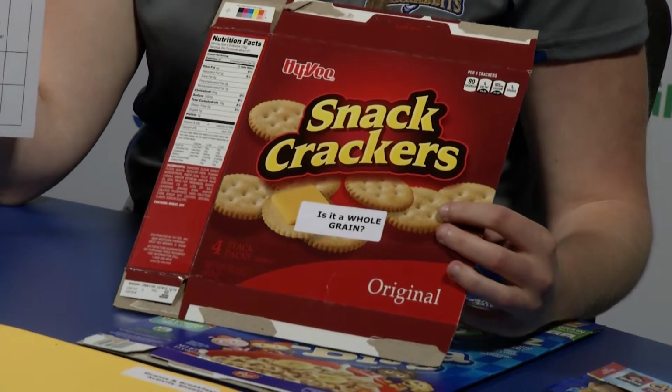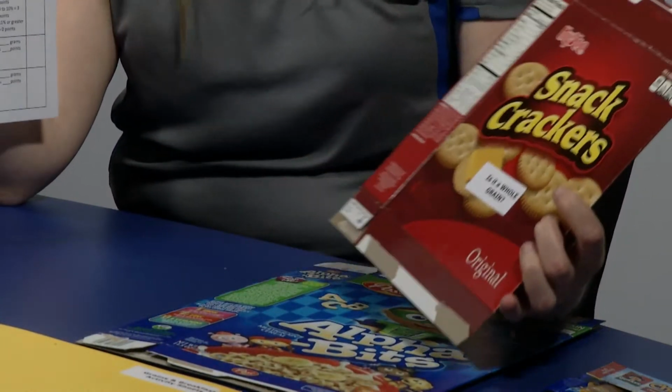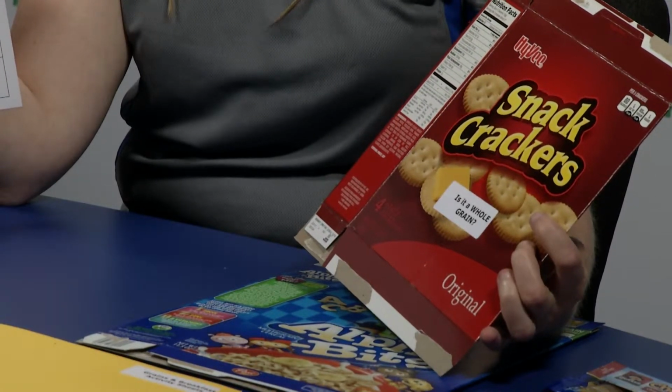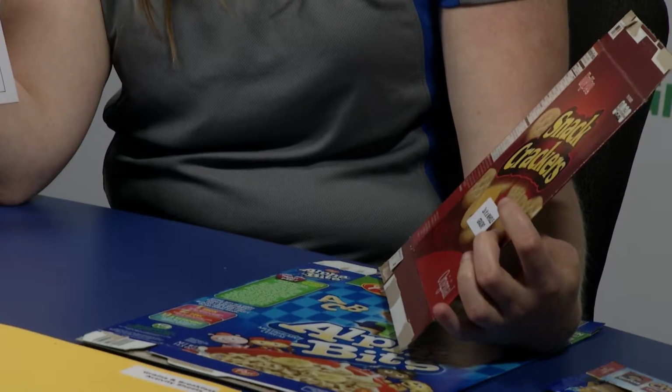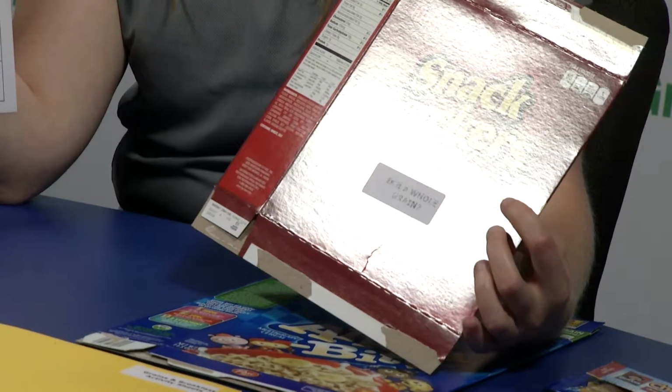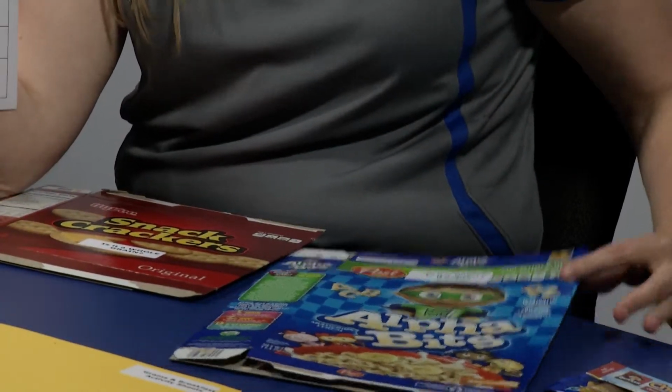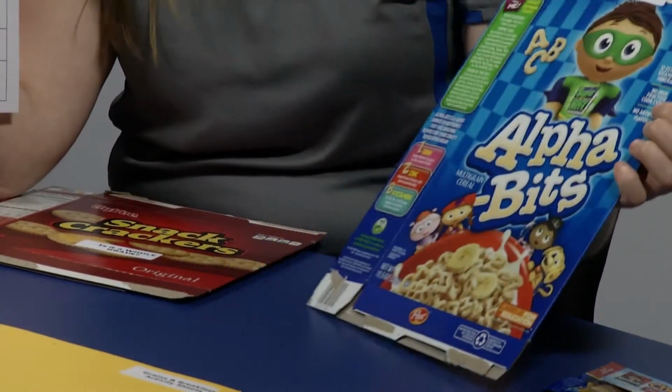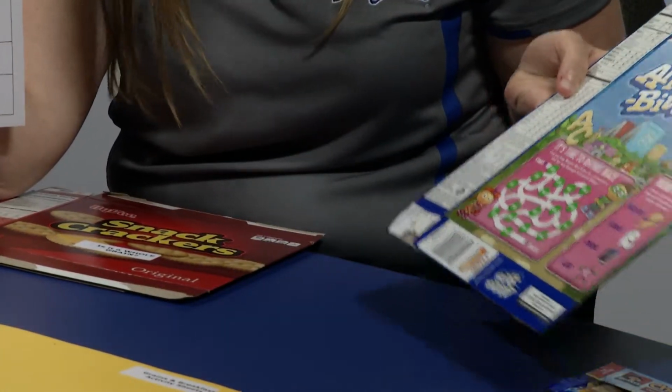So the front side, there are going to be 2 labels for the lesson. So is it a whole grain and breakfast choices. So for the top part, it's very simple. It's just, is it a whole grain? So the participants are going to write down the name of the product. So in this instance, it would be snack crackers, and they're going to find out if it's made with whole grains. So this one has enriched flour, which would not be considered whole grain, so they would circle no. For the second product, they would write down alphabets, and the first ingredient is whole grain oat flour. So they would circle that it is in fact a whole grain.